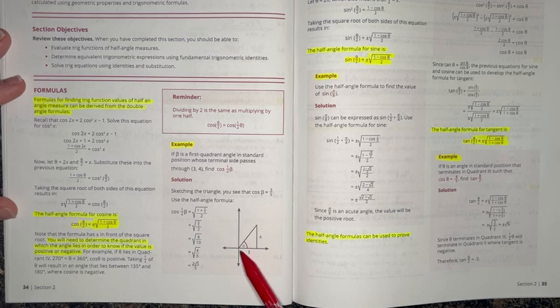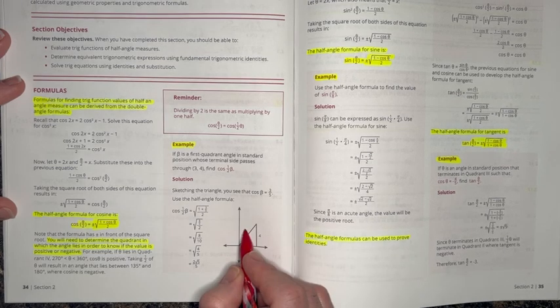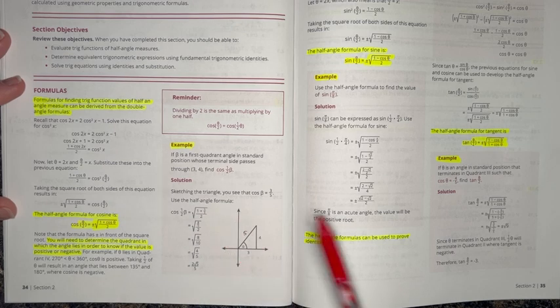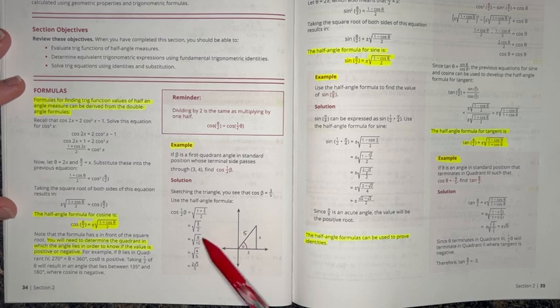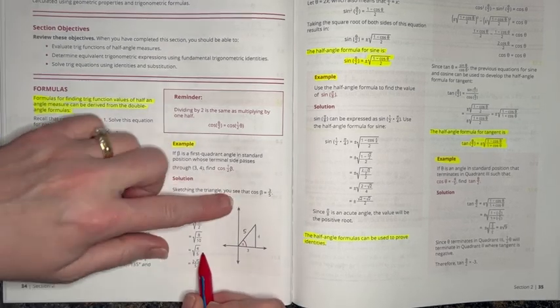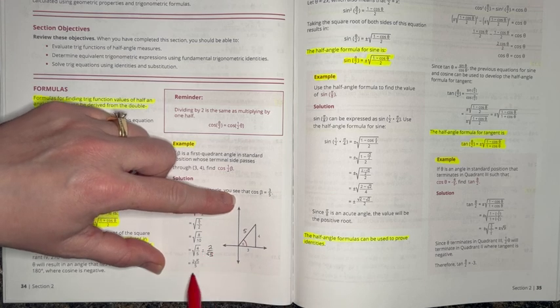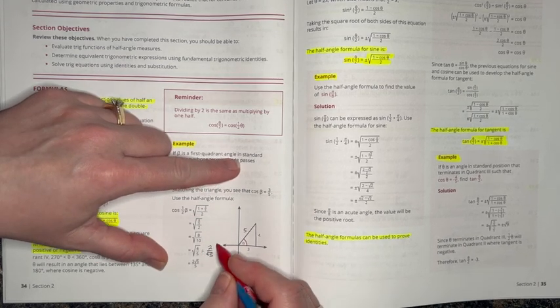Well, the cosine of beta is 3 over 5, right? Adjacent over hypotenuse, 3, 4, 5 triangle. So it's 3 over 5. We plug that into our equation. Remember, we cannot have a square root in the denominator. So we have to make sure we whittle that out, right? Because this is equal to 2 over the square root of 5, right? We cannot have a square root in the denominator.